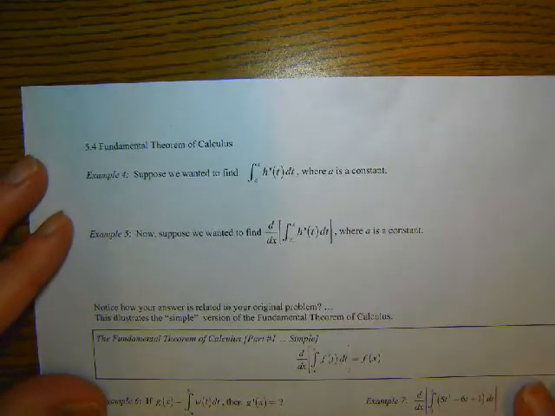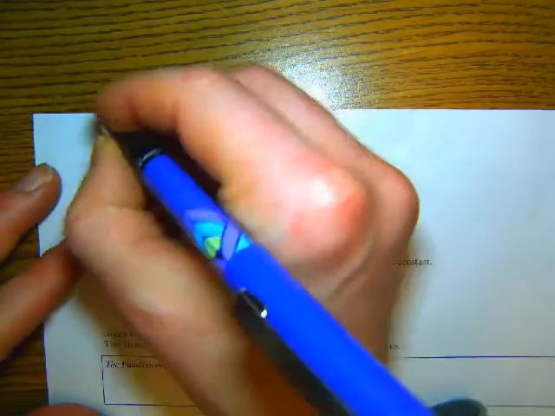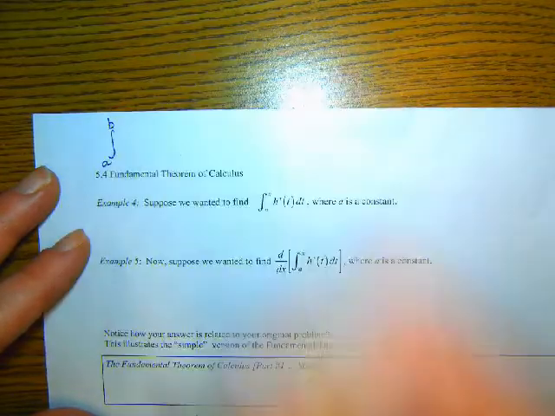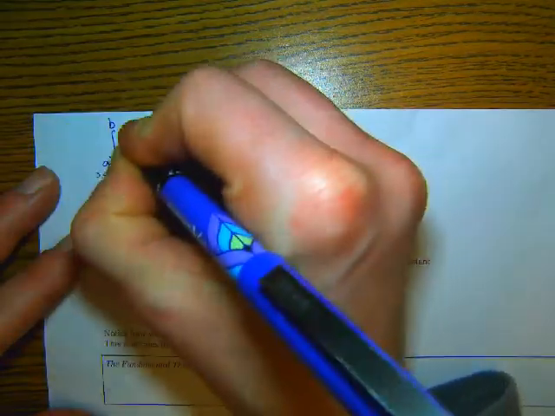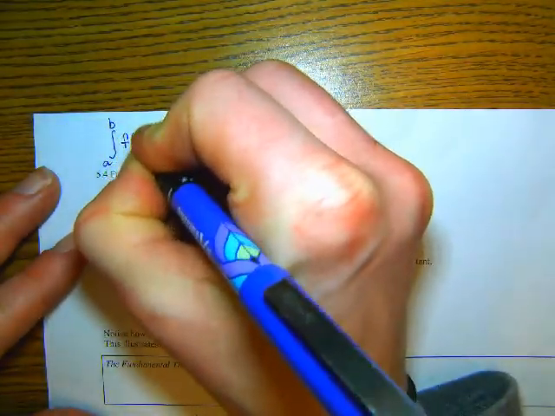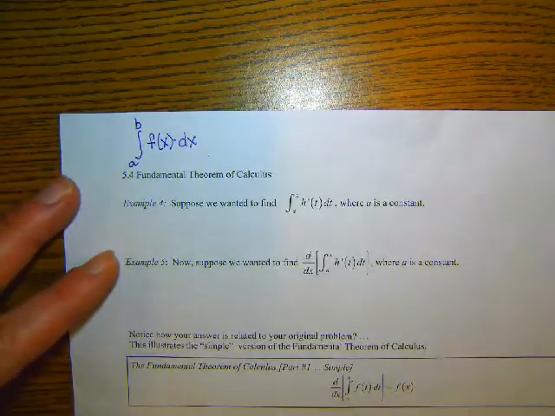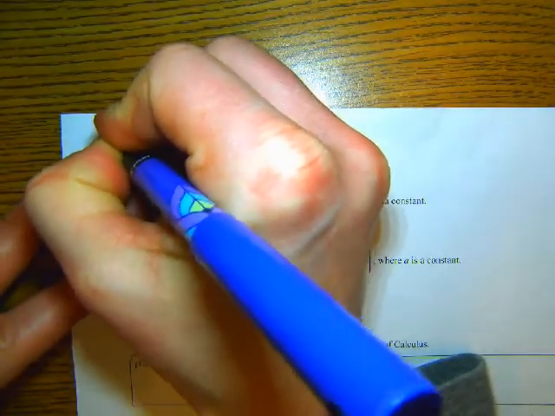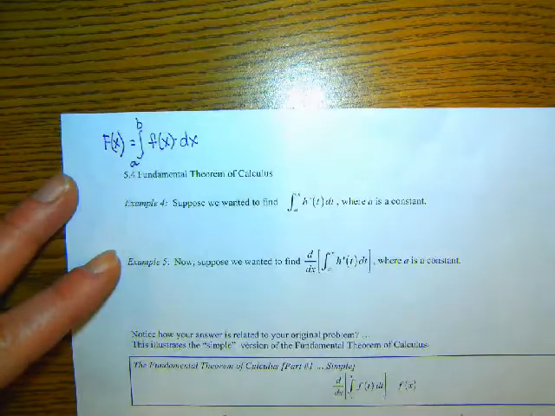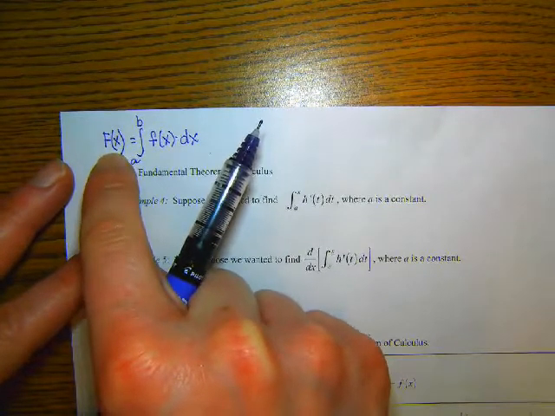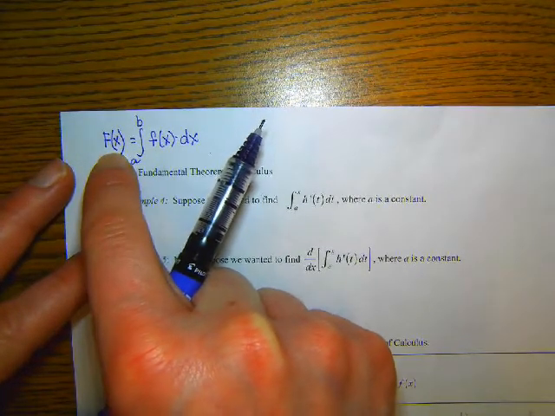Recap of yesterday, a very important day, and we're going to recap for him, but it's good for all of us. What we learned is that we can take some function, f of x, and evaluate its integral by defining a new function, capital F, which we call the antiderivative.